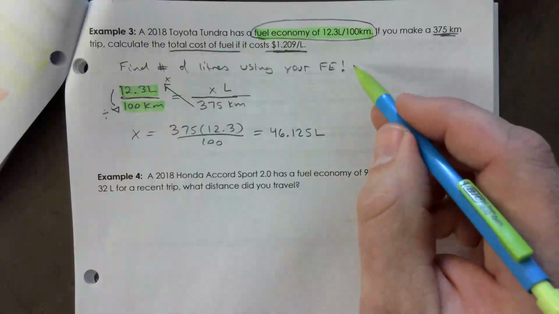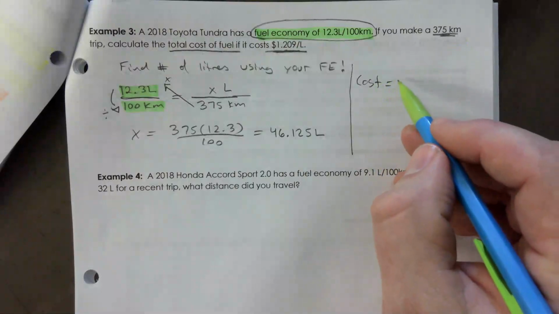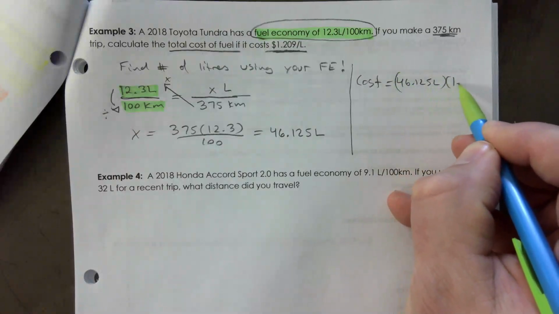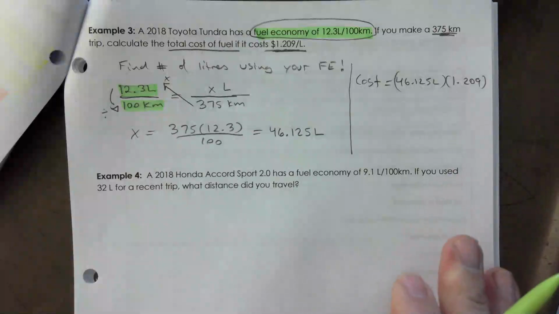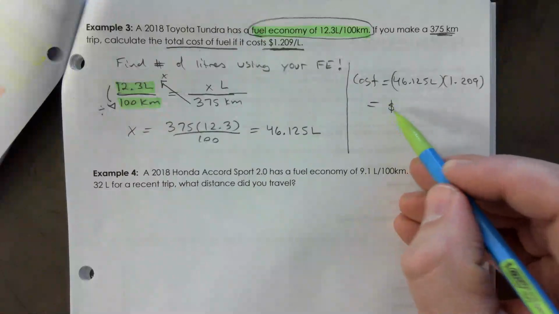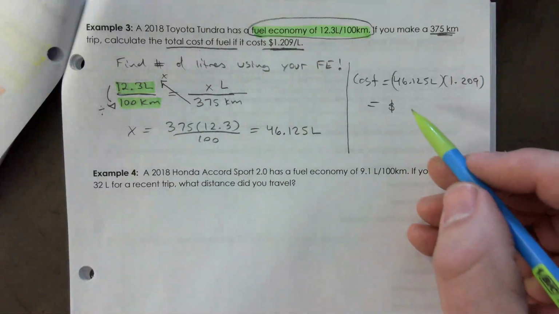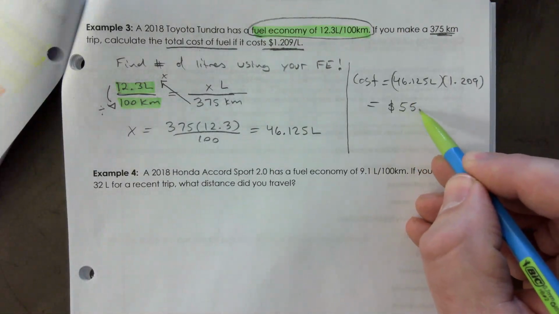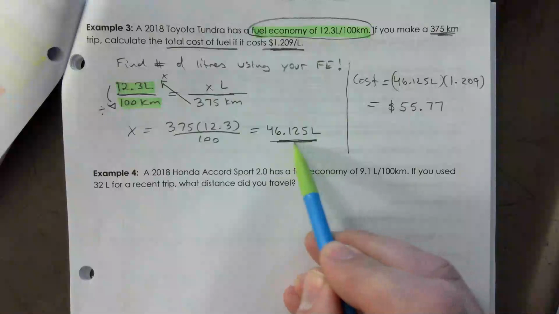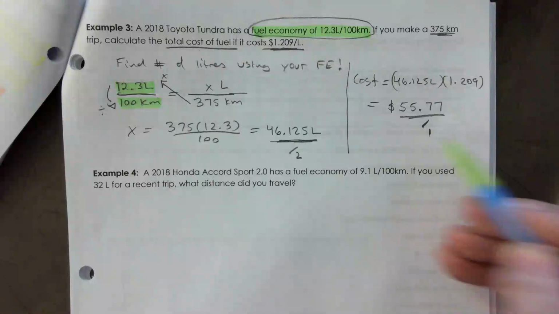Okay? So now we're going to figure out our cost. Cost is 46.125 liters times $1.209 per liter. So this is probably a 3-mark question for the province. They would give you 2 marks for figuring out how many liters, and this part right here would give you another mark.